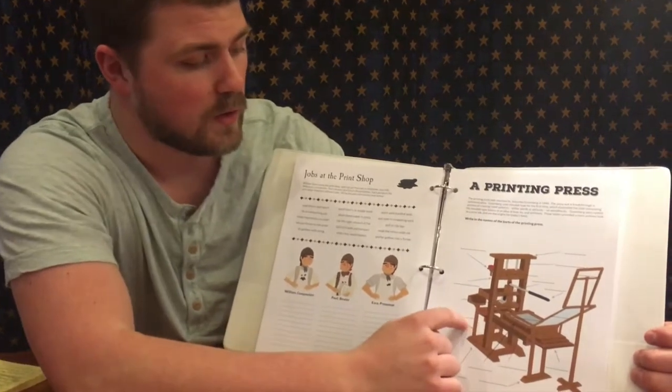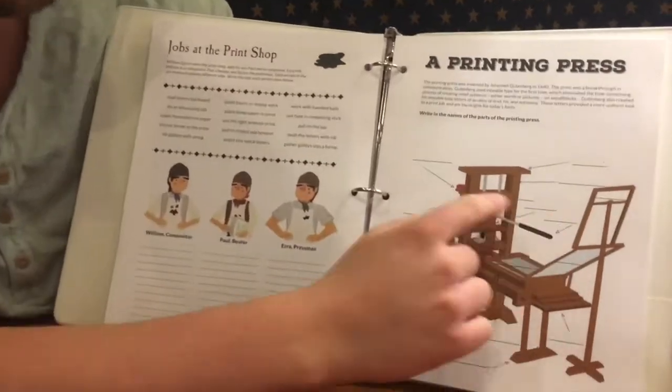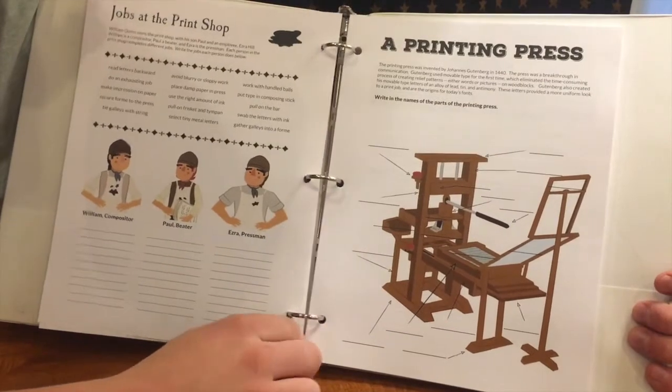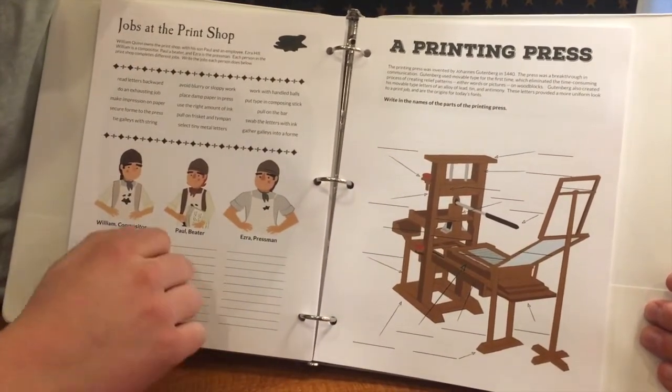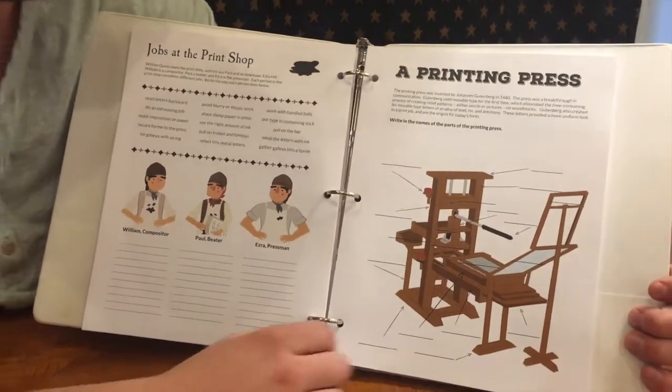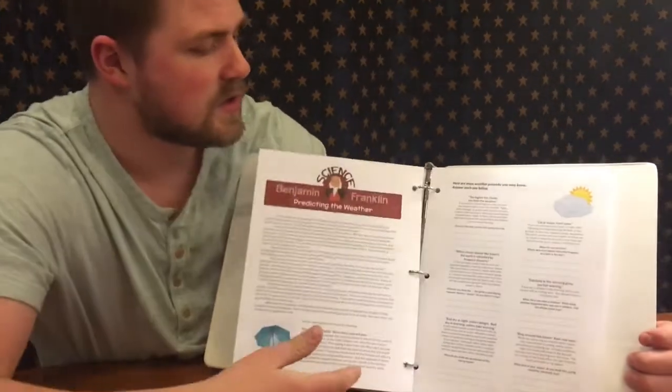Then what's really cool is they have to fill in each part of the printing press over here. See how different this is compared to this, but they're working through that same material, and they really can make it their own and make it unique. That's a really neat thing.